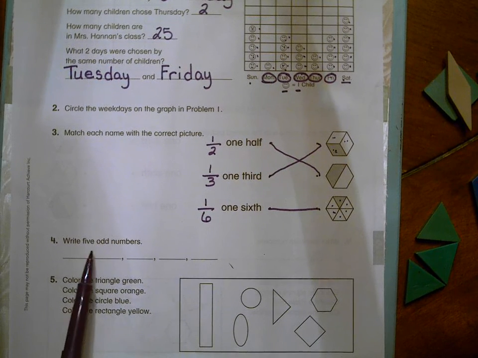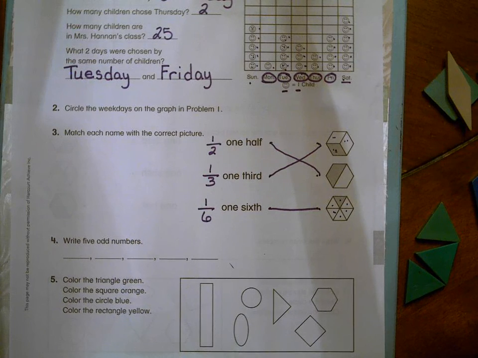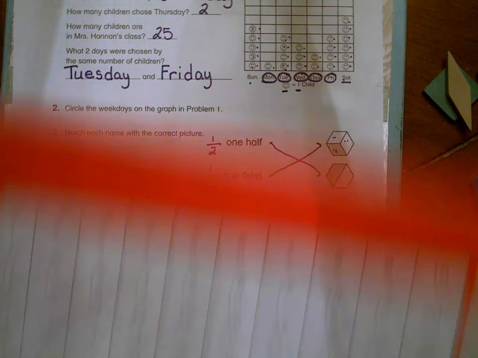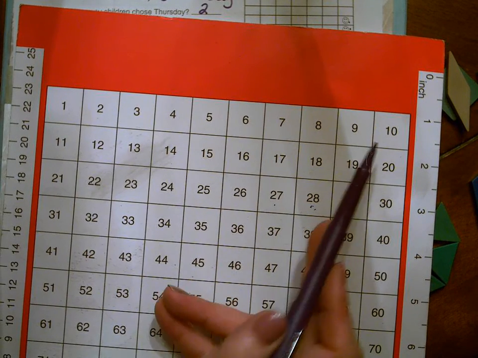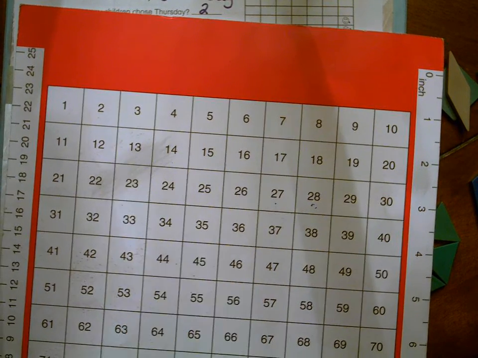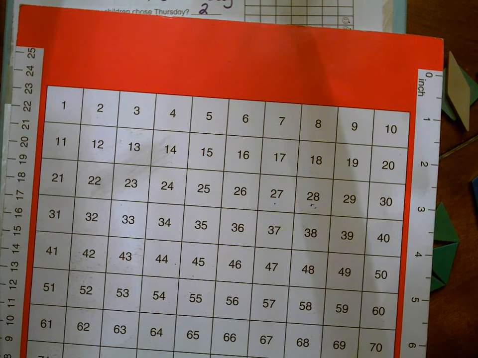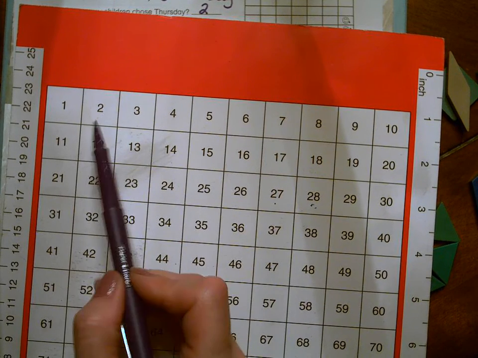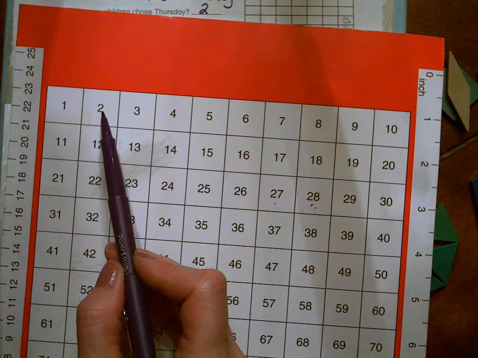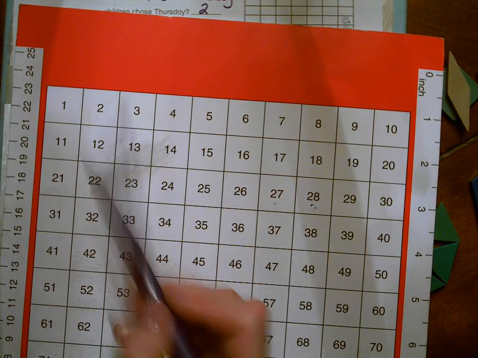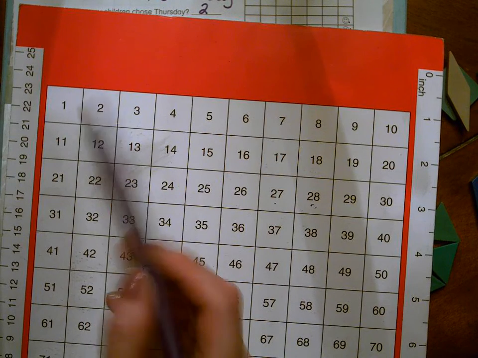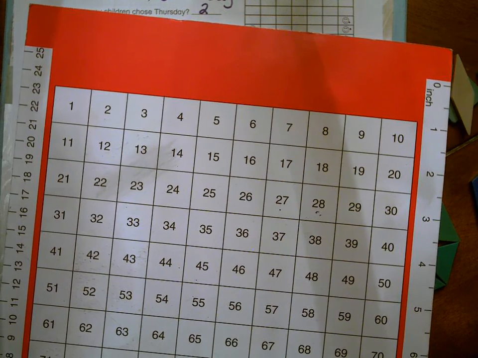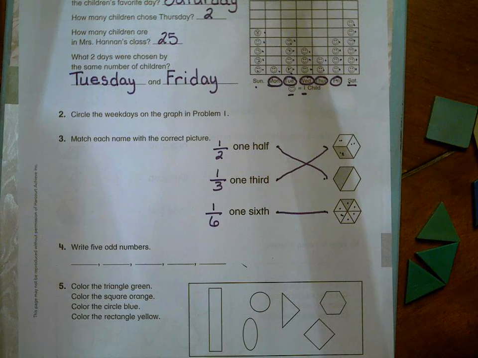Number 4, write 5 odd numbers. Oh my. Well, remember when we talked about our number chart and we said that 2, 4, 6, 8, and 10 were even because if I had M&Ms and I had any of those numbers, I could split them with my friend and we would both be even Steven, right? If I had 2 M&Ms, I would get one and my friend would get one, and we would both have an M&M. But if I only had one M&M, I don't think I would be able to split it with anyone, and my friend would have none. So 1 is odd.